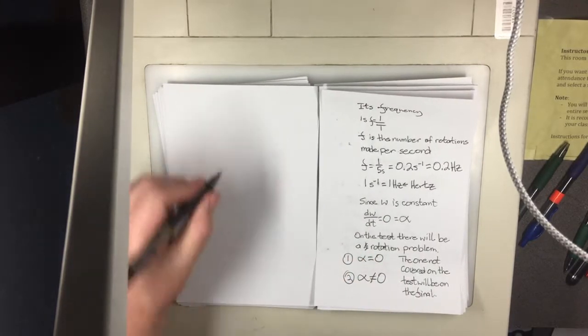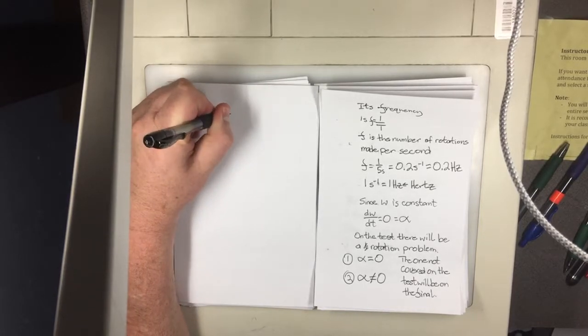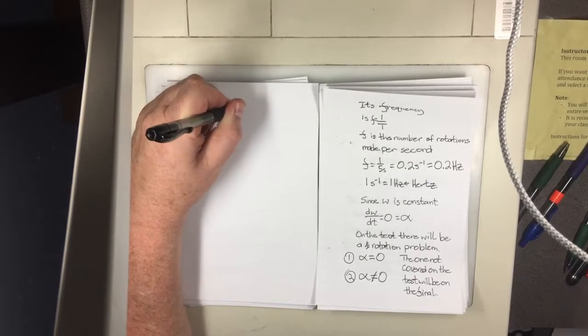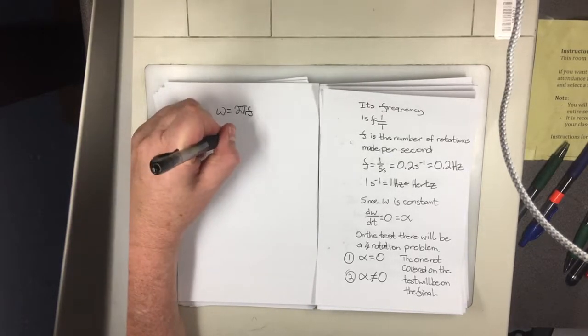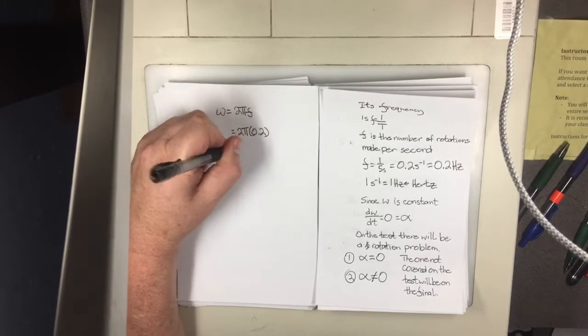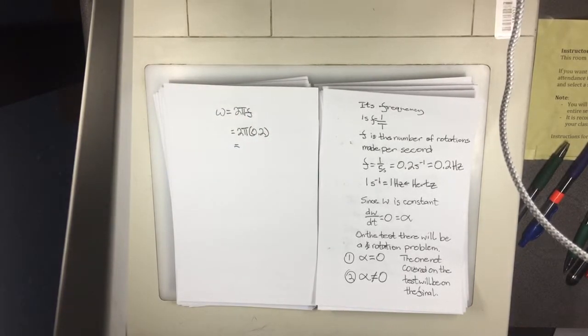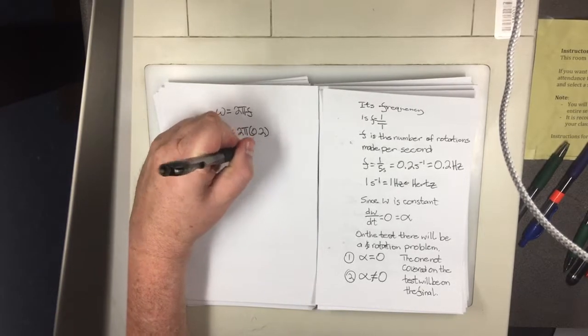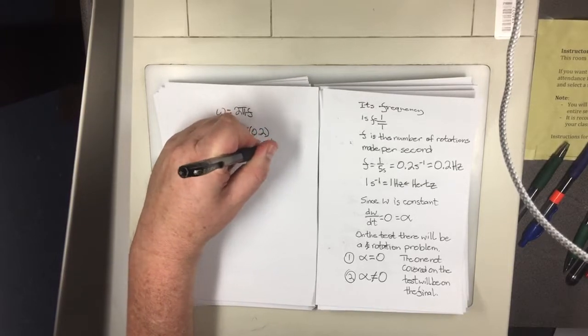This angular velocity omega is 2 pi f. So if I give you the frequency, which in this case was 0.2, I know for a fact that this thing is rotating at 1.26 radians per second.